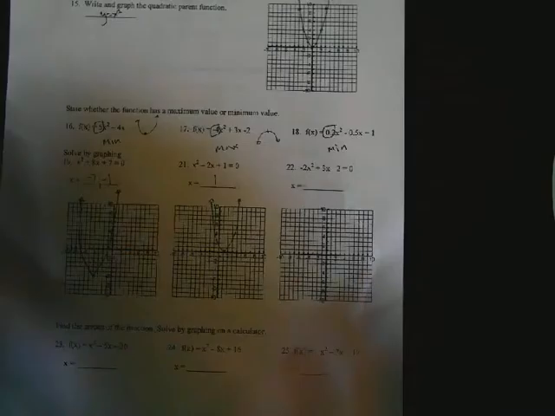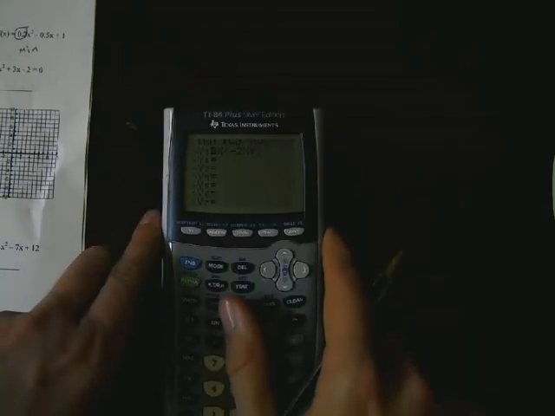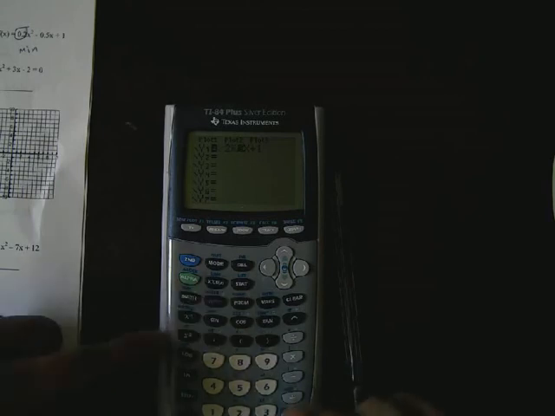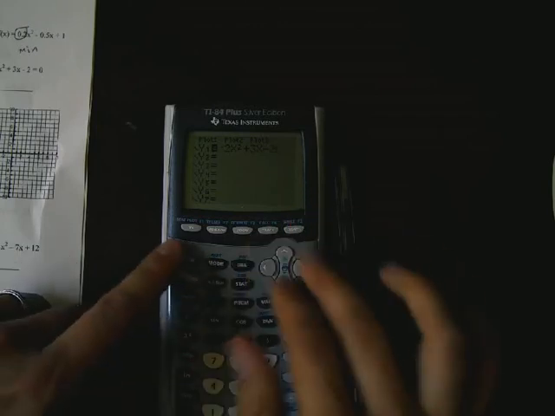Looking at the last one, taking a look at this graph, you've got to have the calculator to see this one. You could try to factor, you could throw it in the quadratic formula, but none of those are going to be effective. And once you dump it into the calculator, you're going to understand why you could not find any zeros for that one. So we look at this graph, negative 2x squared plus 3x minus 2, number 22.